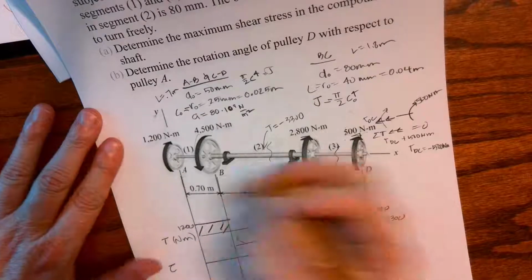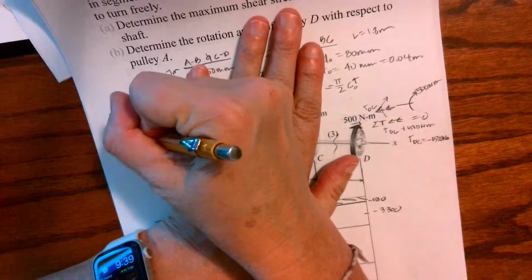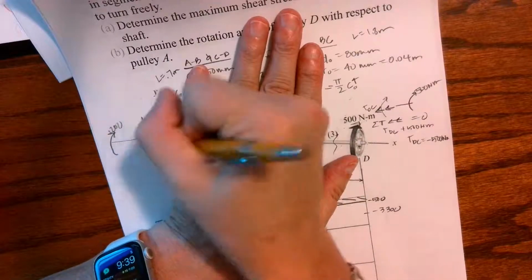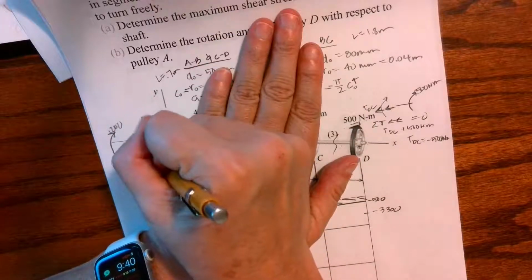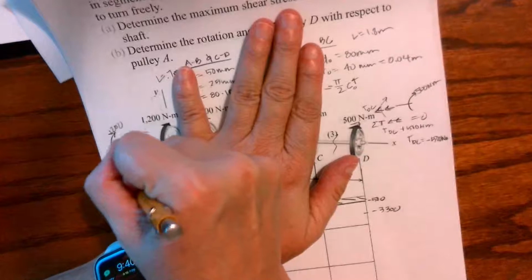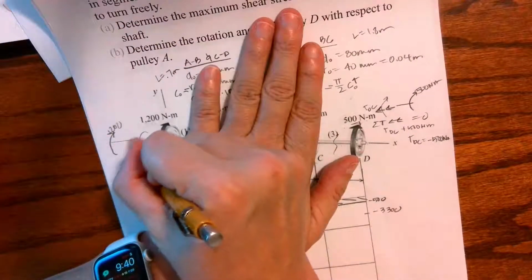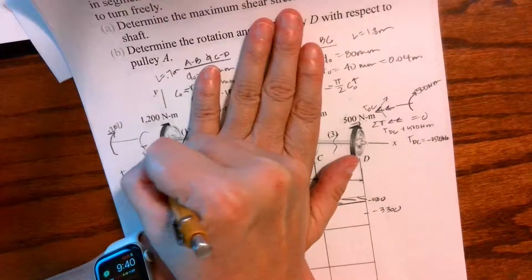Or instead of doing all that adding, I'm going to come from the other direction. If I have the 1200 being applied, the right hand rule tells me coming towards me is positive. I'm going to have the torque from A to C if I'm summing. So I have torque AC, positive, minus 1200 equals 0. So torque AC equals 1200.